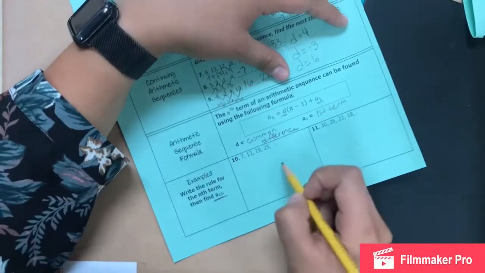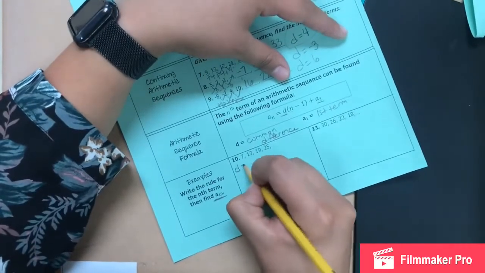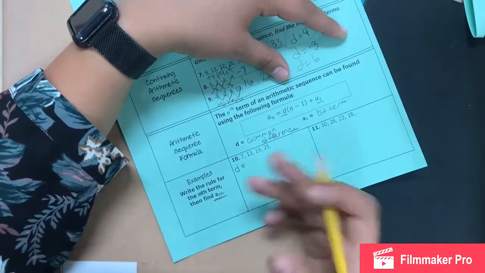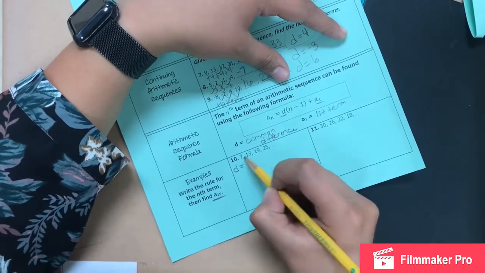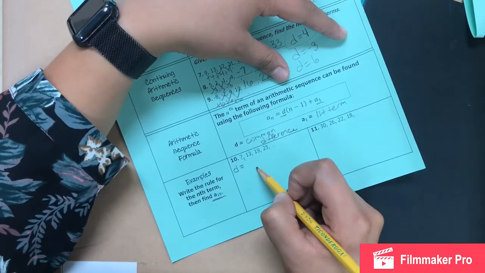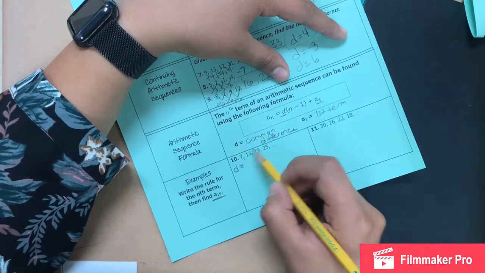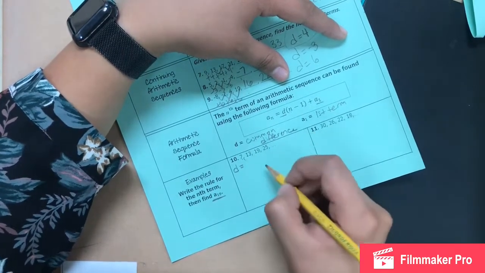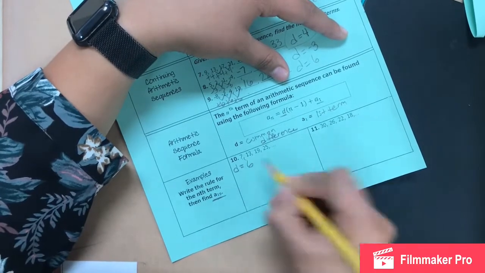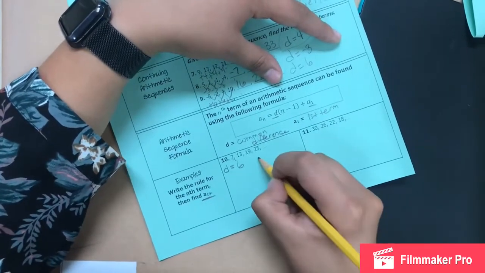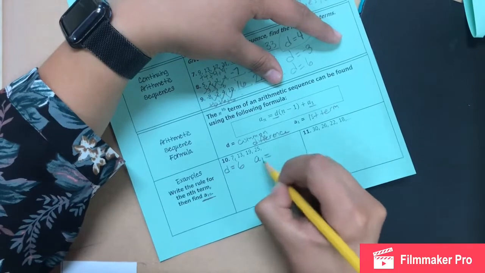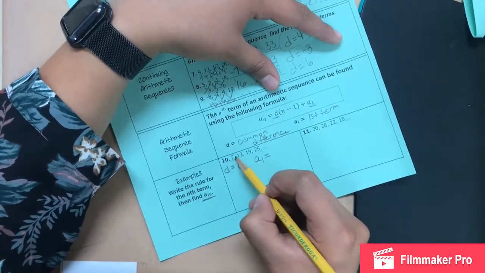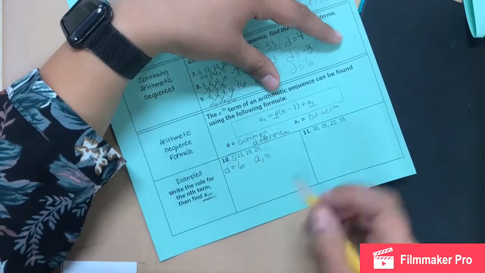So if I look at number 10, first thing we need to figure out is what my common difference is. So that means what's my pattern? From 7 to 13, I'm adding 4. Nope, that's not right. I'm adding 6. From 13 to 19, I'm adding 6. From 19 to 25, I'm adding 6. So my common difference is positive 6. Then they want to know what my first term was. Well, my first term is whatever the first term was, literally listed first. So 7 is my first term.